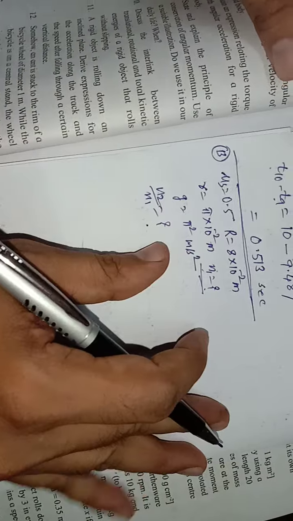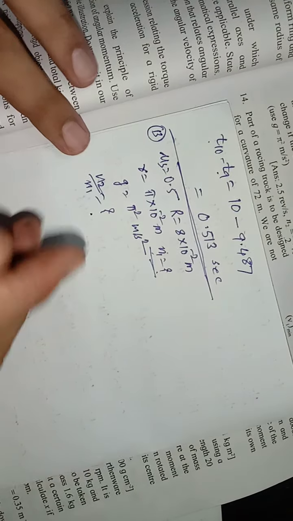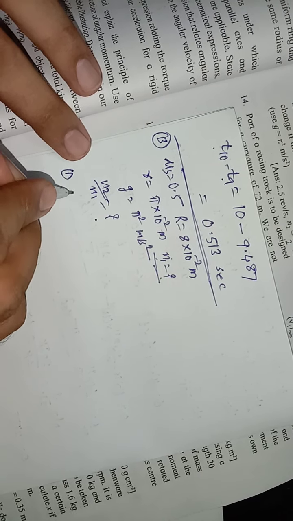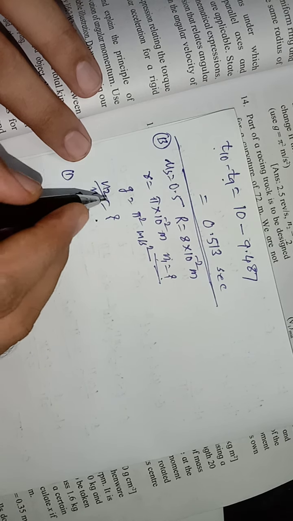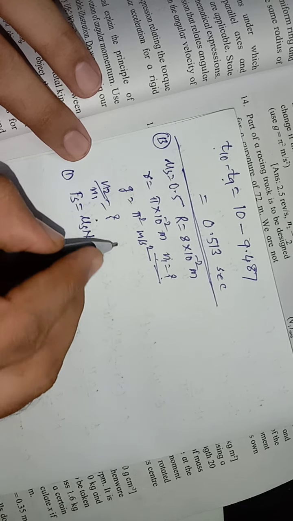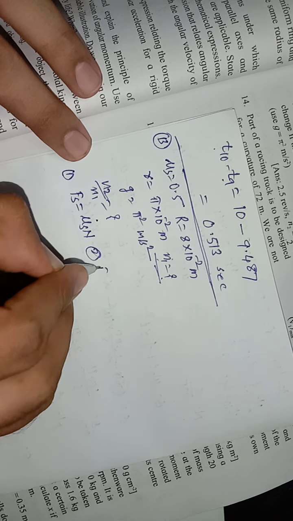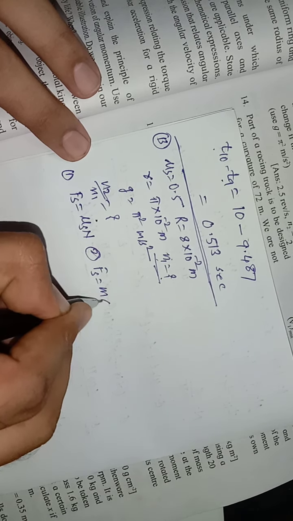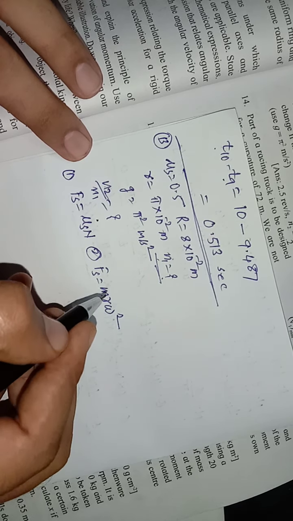So in this problem we are using two formulas. The first one is Fs, the force of static friction, is equal to mu s n, and the second one is the centripetal force, Fs is equal to m r omega square.